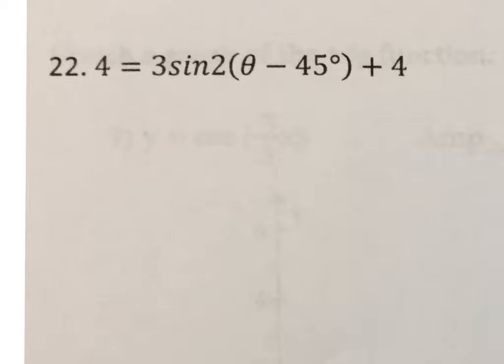Okay, so here we're asked to solve this trig equation, and it has just about everything that a trig equation could have. It has an amplitude, it has a period adjustment, it has a phase shift of 45 degrees to the left. Theta, this is your variable, like x, and then it has a vertical shift of +4. And we want to see at what angles this graph equals 4.